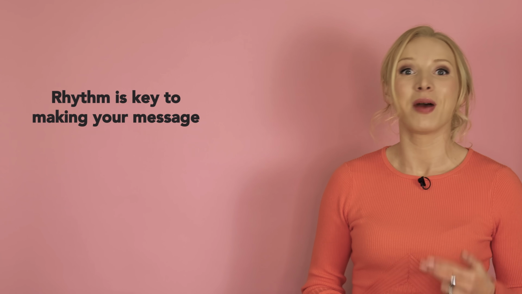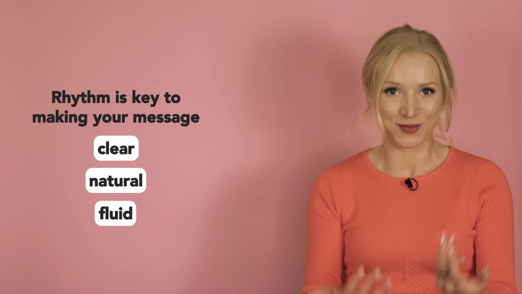And why is rhythm so important in English? Well, it's key to making your message clear, natural, and fluid. Today, I'm going to show you how you can get into the rhythm of English, and what I'm modelling today fits my modern RP accent. There are, of course, so many other wonderful varieties of English, which will all be spoken a little bit differently. Speaking English clearly isn't just about rhythm. There's also word stress, individual sounds, intonation, and so much more. I can help you with all of these things.